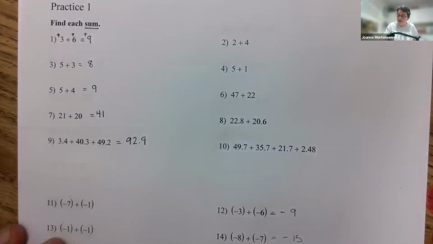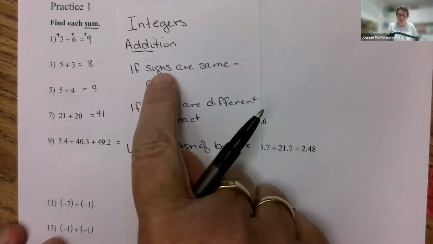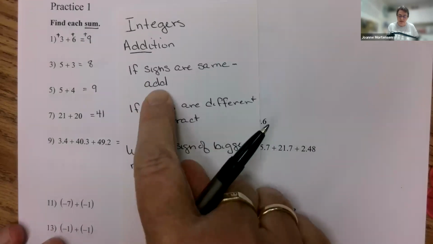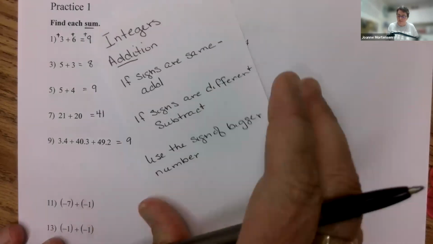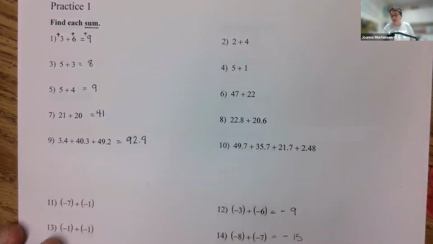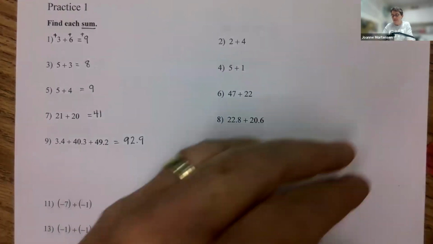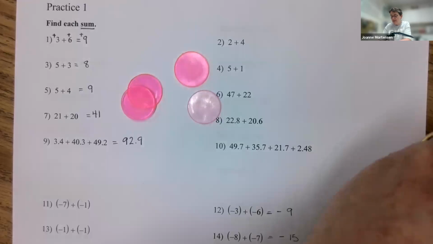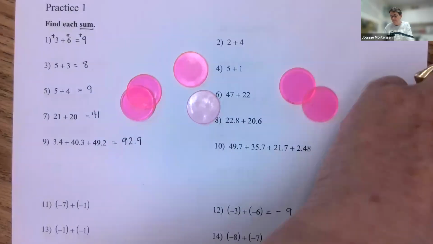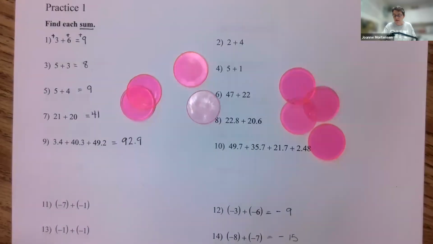So this is a reminder, and this is just the application. The signs are the same. They're both positives. We're going to add and use the sign of the bigger number. So if you add some pink ones and some more pink ones, you're going to have more positives. Okay, and everybody gets this rule.